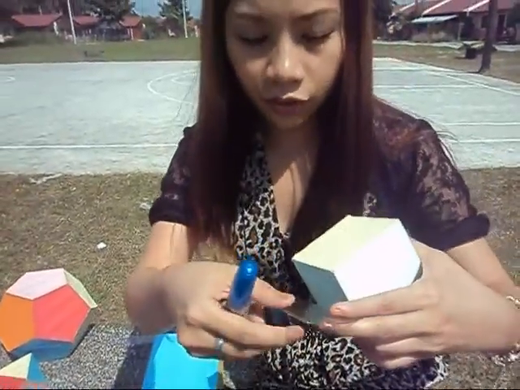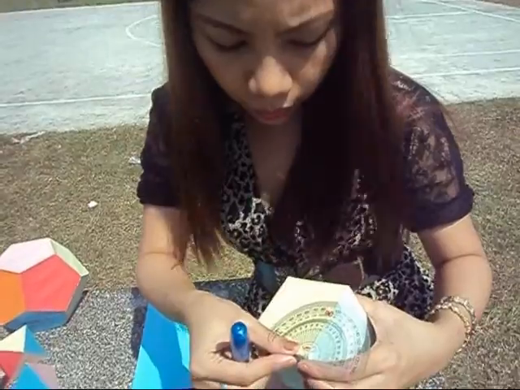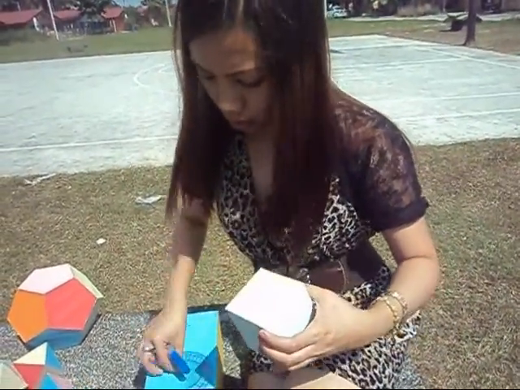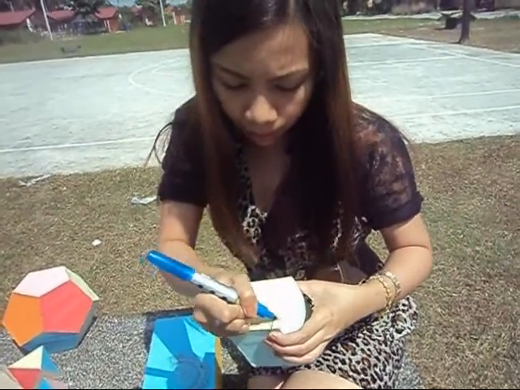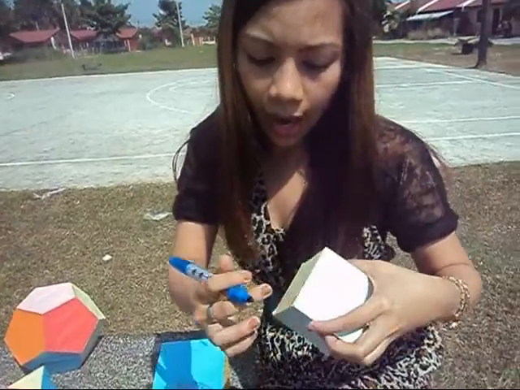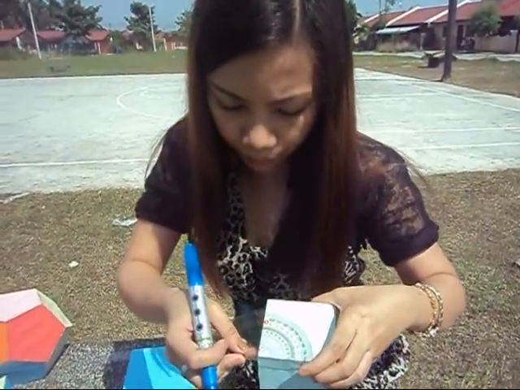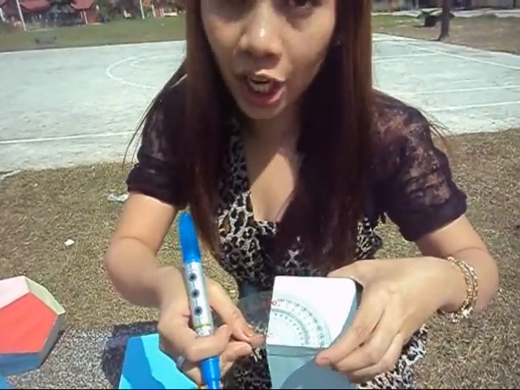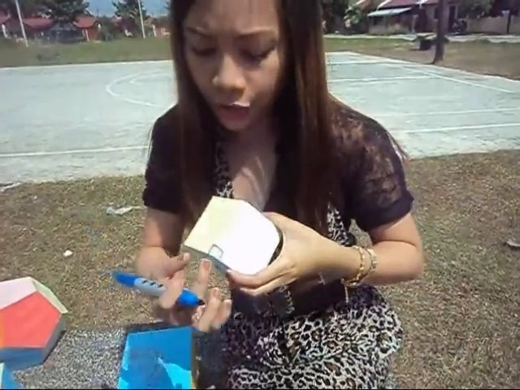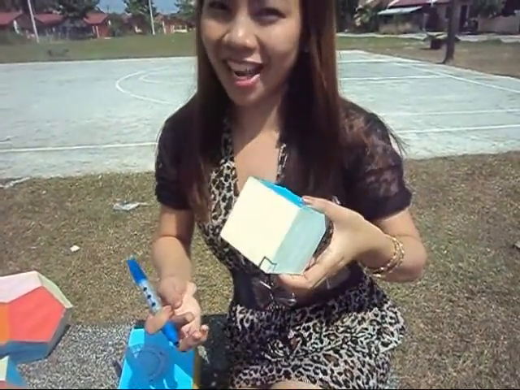So using the protractor, we measure this edge. Okay. So obviously it measured 90 degrees. We will use this symbol as a sign that it measures 90 degrees. And this one, we will measure also. Okay. It still measured 90 degrees. So these edges are perpendicular and this is a prism.